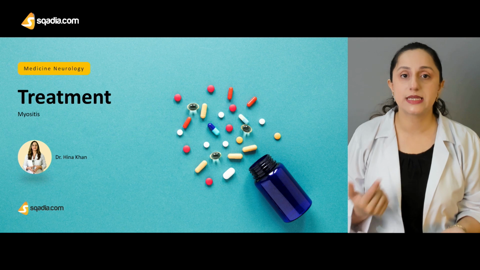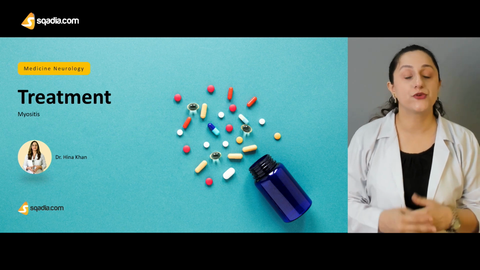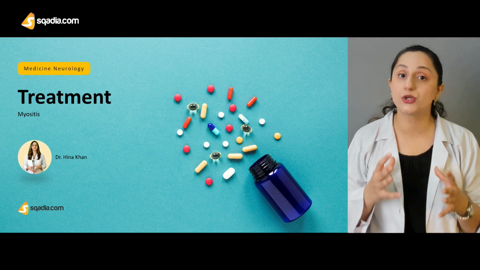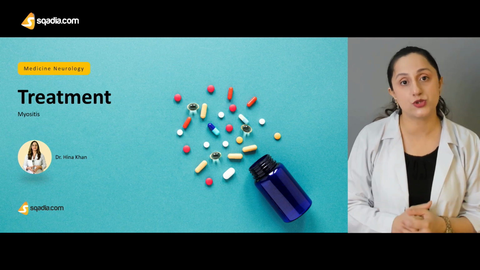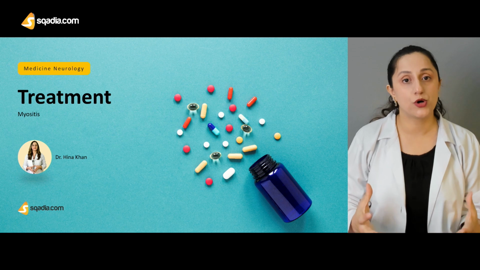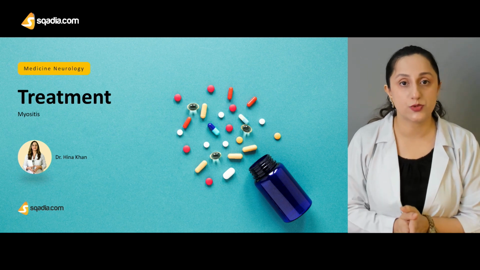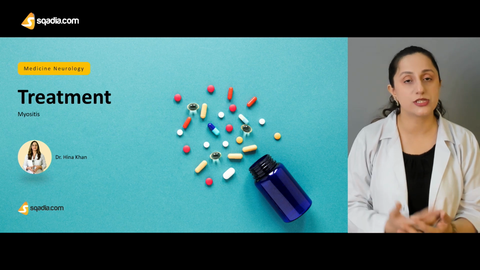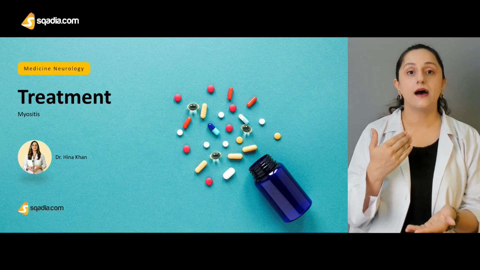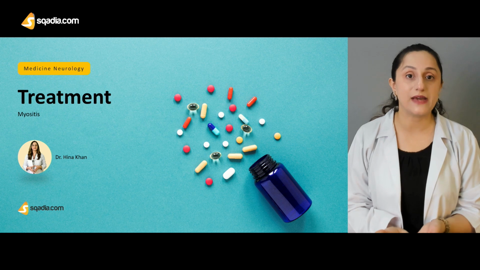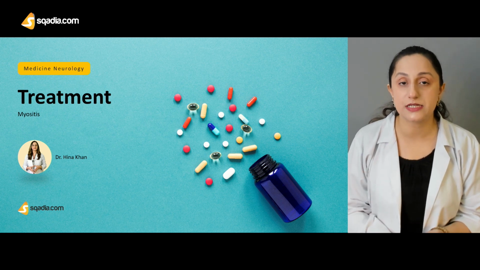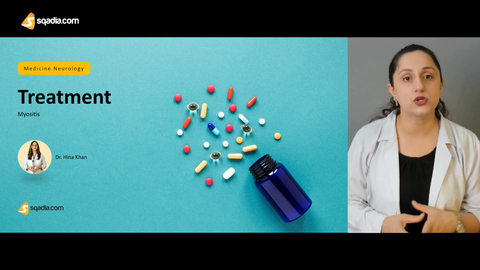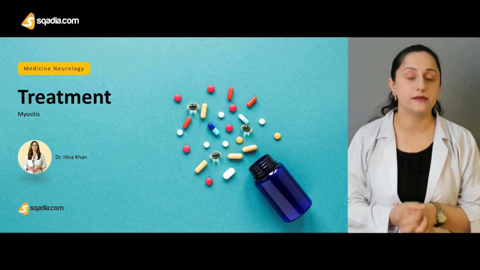If either the infectious state or the autoimmune diseases are treated well in time, the prognostic factors or the overall prognosis in that particular individual is much better than in other individuals. So having a treatment plan with you, once you have made the diagnosis, addressing the underlying factors or the precipitating factors is the key factor in the management of patients with myositis.